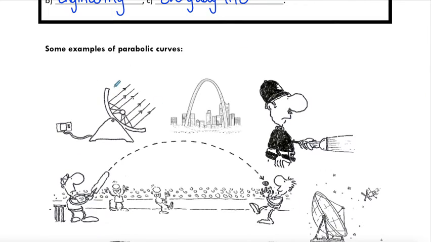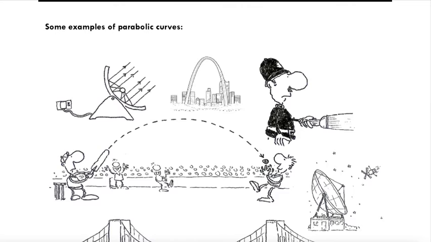So we can see a fan or a heater. We have an arch. We have the light shining from a flashlight. We have the path of a ball, any type of ball, basketball, football.